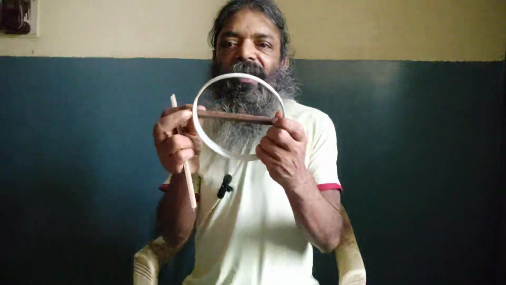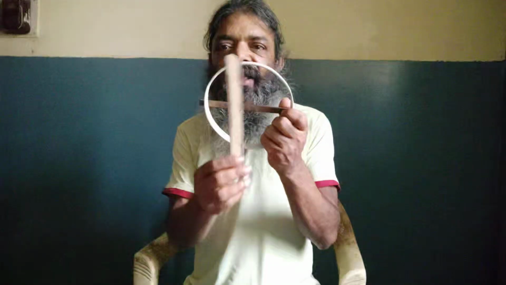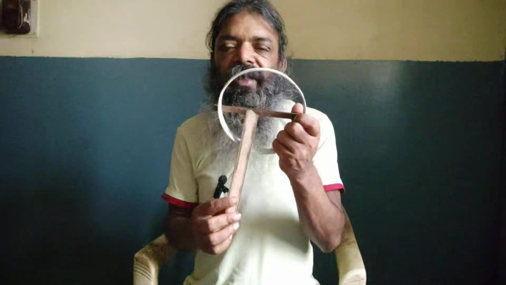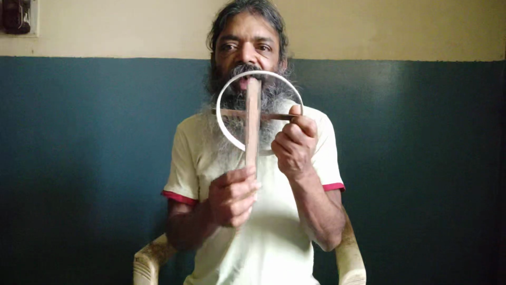Anyway, we are in the phase of calculating the surface area of the circle. What is the surface area of the circle? Okay, consider this circle falls in the xy coordinate system. This is the x-axis and this is the y-axis.